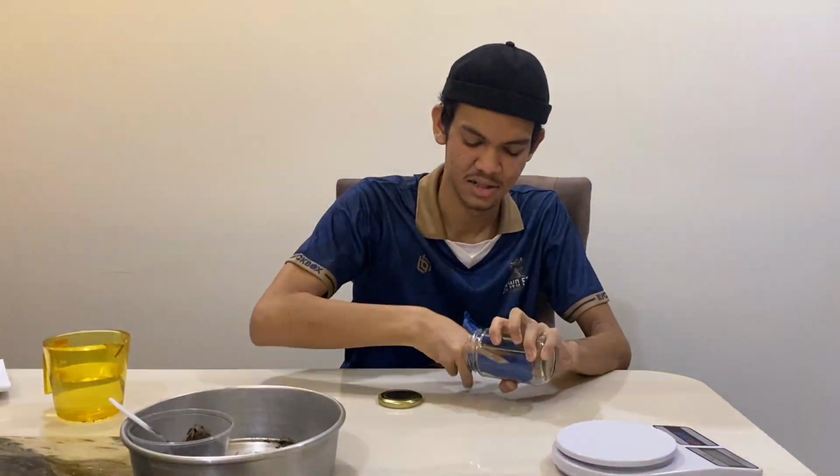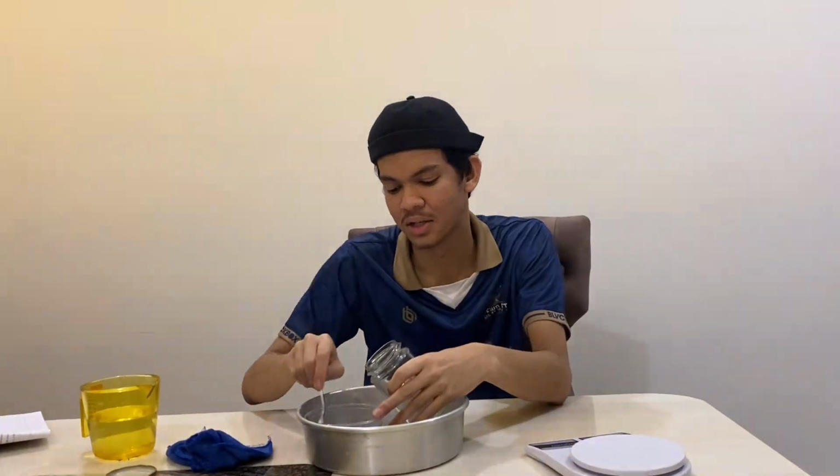For conducting a particle density test, firstly we clean our glass jar. We weigh our glass jar. Then we put our soil sample in the glass jar. Then we weigh the glass jar that contains our soil sample. And we assume that this is M2.